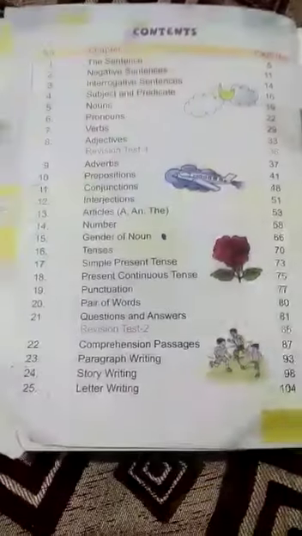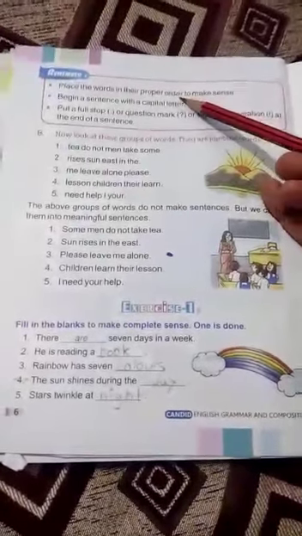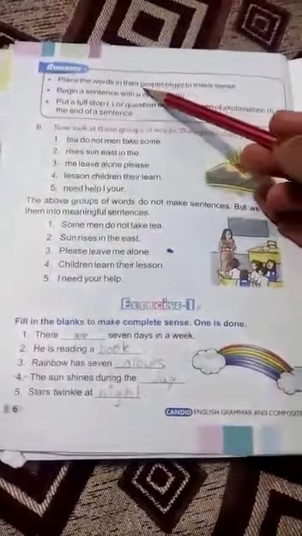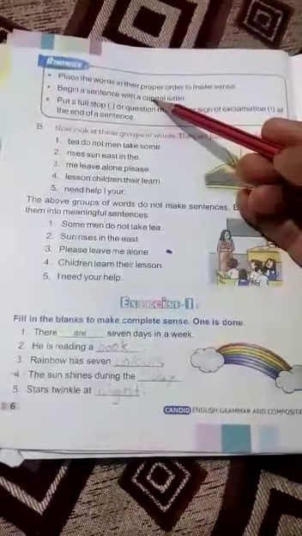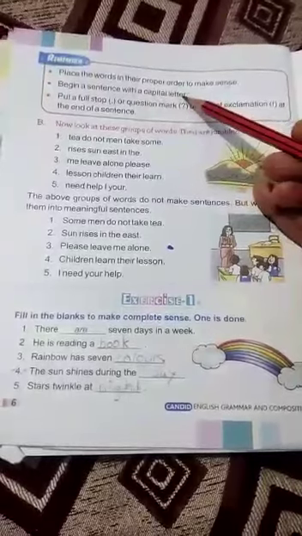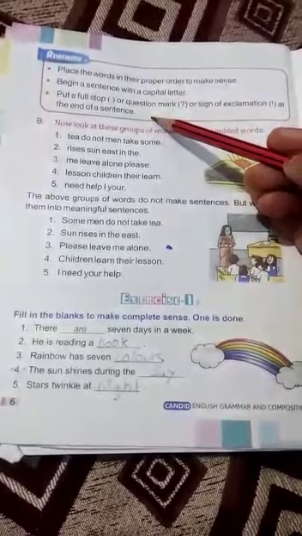To make sentences, students, we need to remember the following points. Whenever we make a sentence, remember that the words are placed in proper order. Always begin a sentence with a capital letter and put a full stop or a question mark or a sign of exclamation at the end of a sentence.